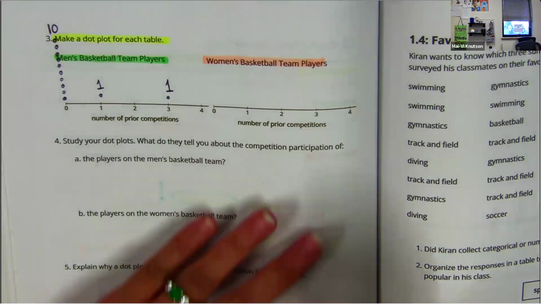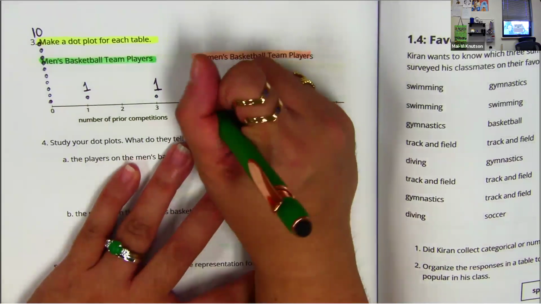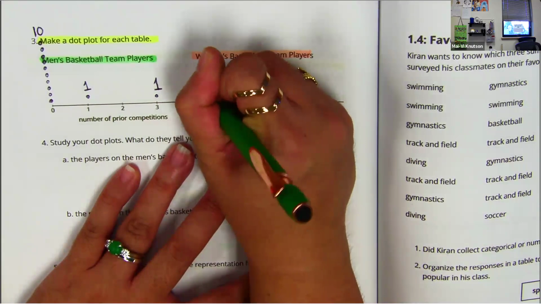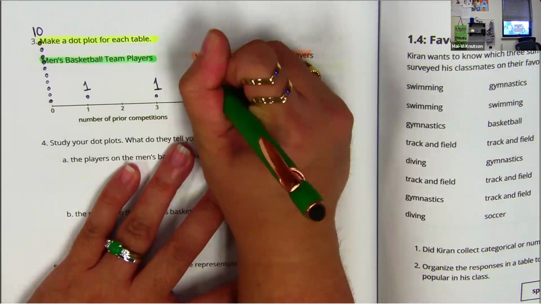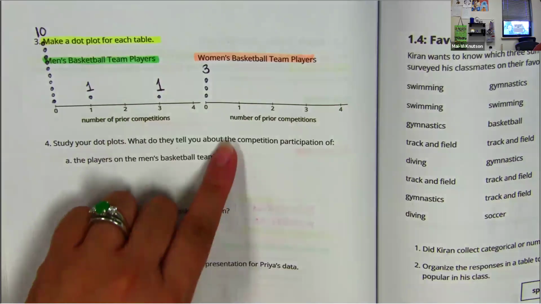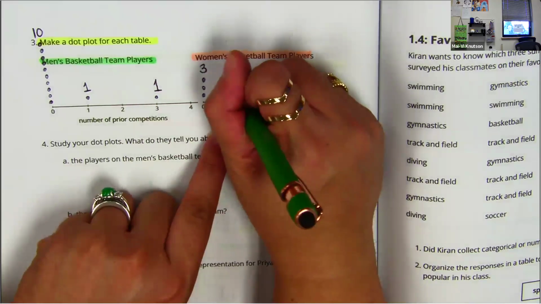All right, women's. Women's looks like there was 3, so I'm going to put 3 dots. Again, putting a number above might help. 4 dots.